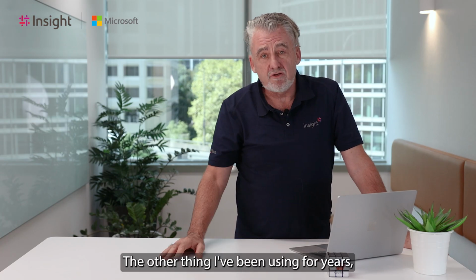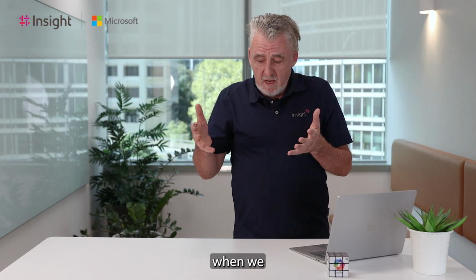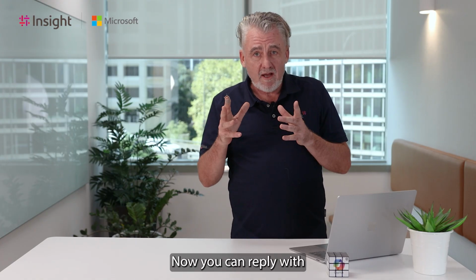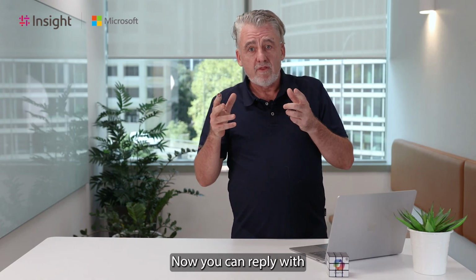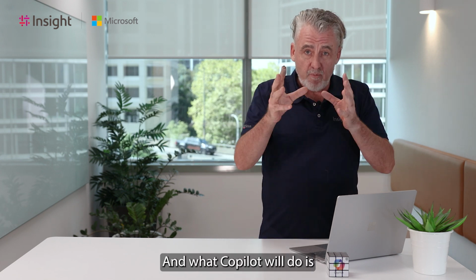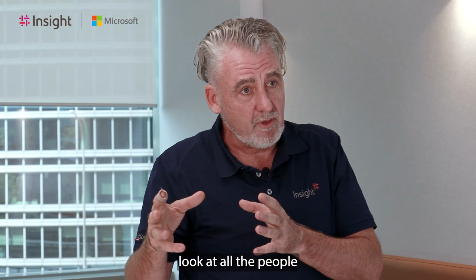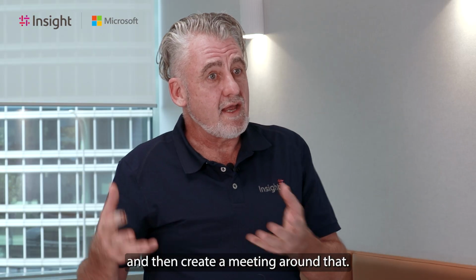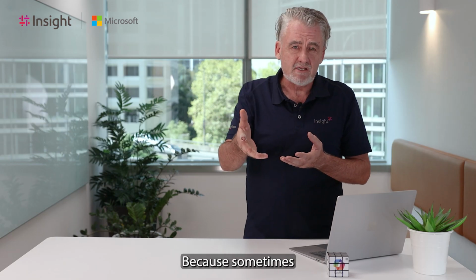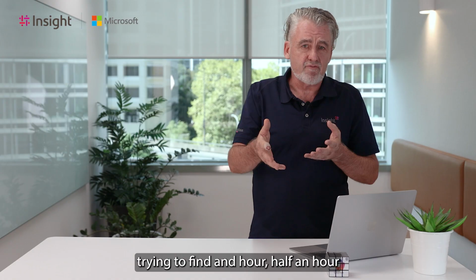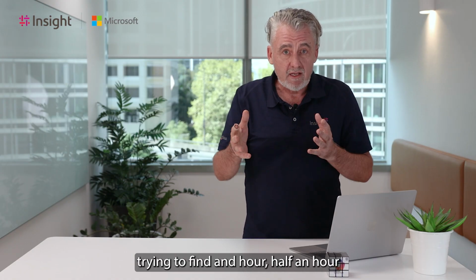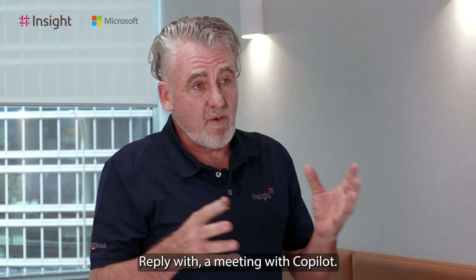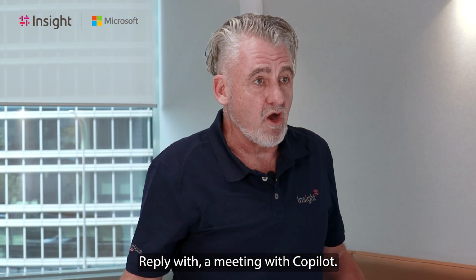The other thing I've been using for years when we get an email requesting a meeting is reply with meeting. Now you can reply with Copilot in the meeting, and what Copilot will do is look at all the people and find a space in their calendar and then create a meeting around that. Because sometimes if I've got 7 people on an email, trying to find an hour or half an hour can be really difficult. So this is an incredible feature, reply with a meeting with Copilot.